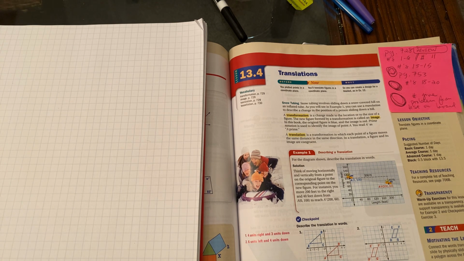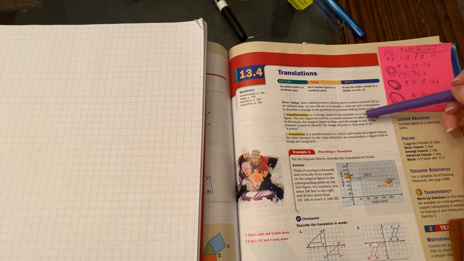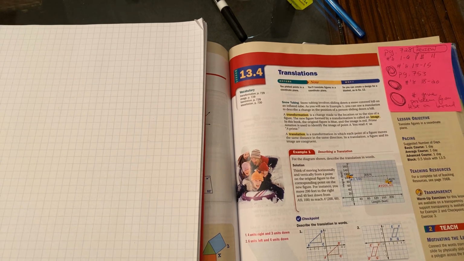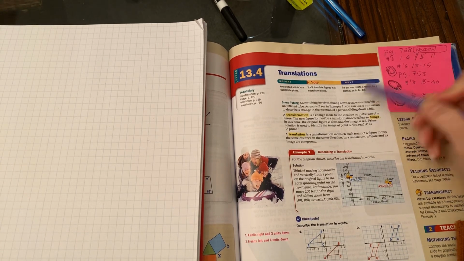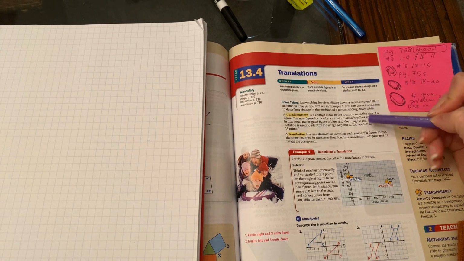So when you put the little apostrophe right there, it's called A prime, and you use that to indicate your new points. So you're going to have your original A and your new A after you move your figure. Your new A is called A prime, and it's going to have the little tally by it.